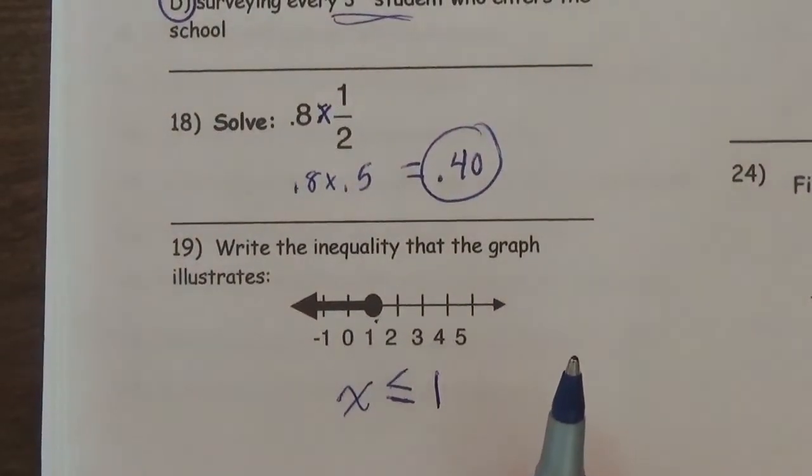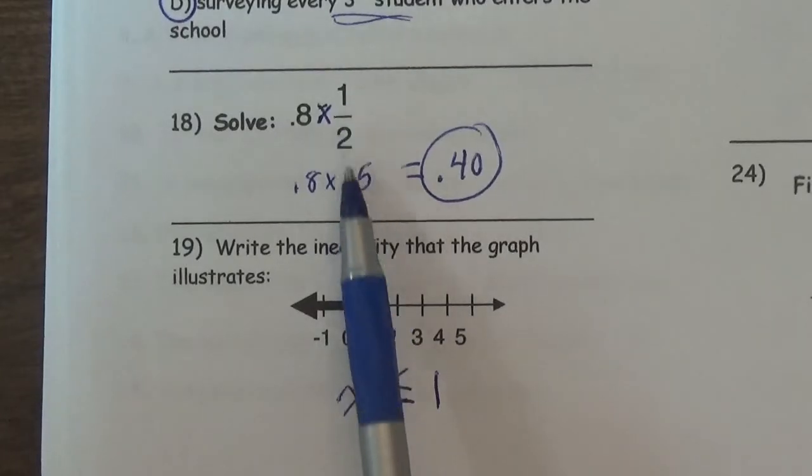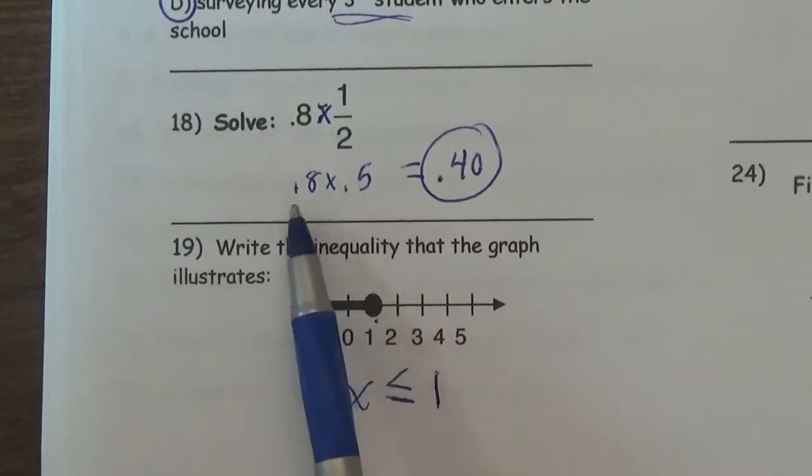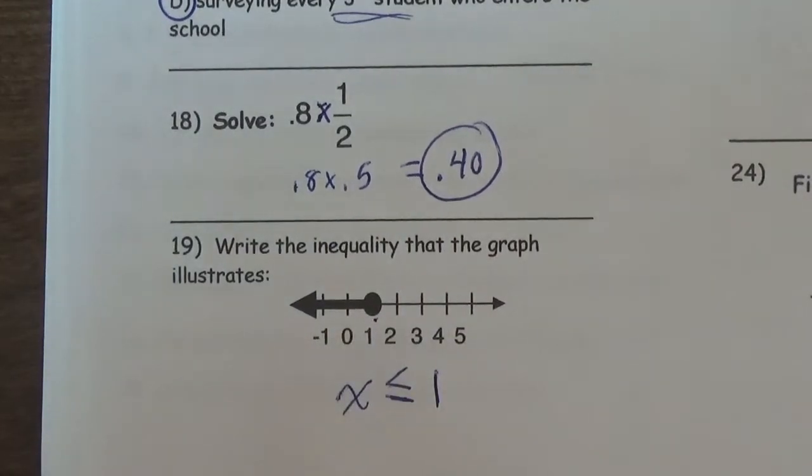All right, solve. Number 18, 0.8 times a half. Well, I turned a half into 0.5, and I just multiplied the 0.8 times the 0.5, 0.40.